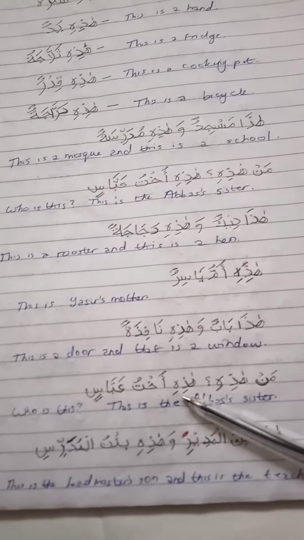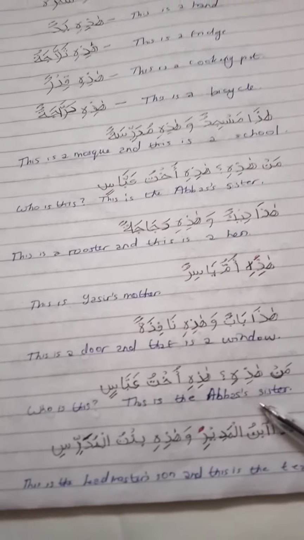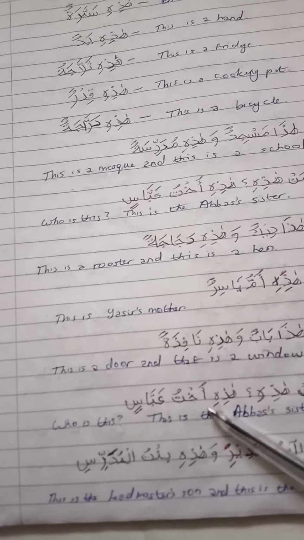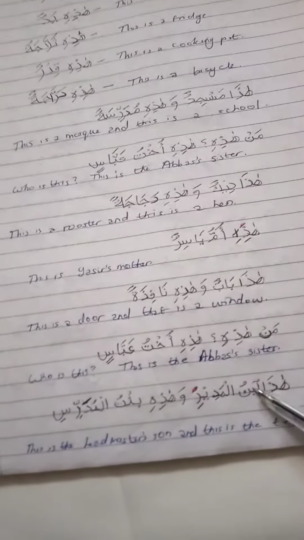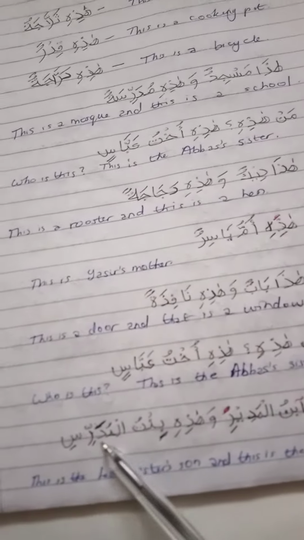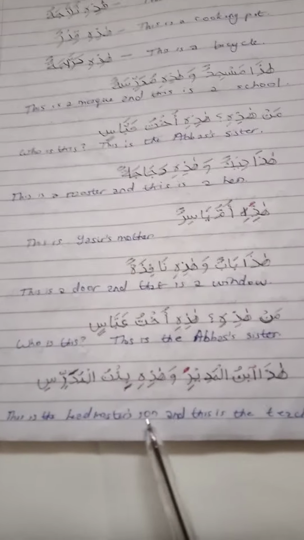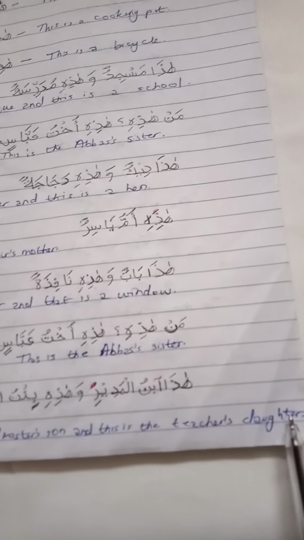Who knows. Man hazihi? Hazihi ukhtu Abbasin. Who is this? This is Abbas's sister. Haza ibnul madiri wa hazihi bintul mudarrisi. Let's put a kasra under the bintu. Wa hazihi bintul mudarrisi. I was just writing this quickly and I've not had time to go over it, so I'm just correcting the mistakes as I'm going along. This is the headmaster's son, and this is the teacher's daughter.